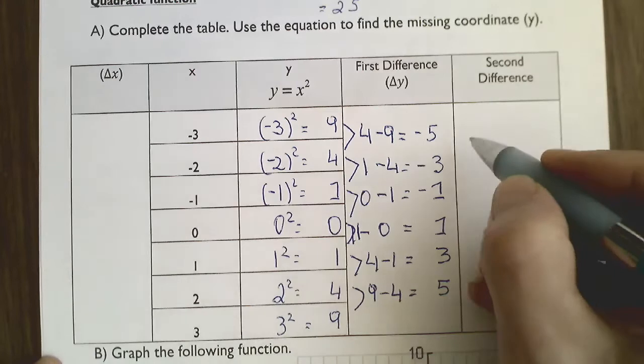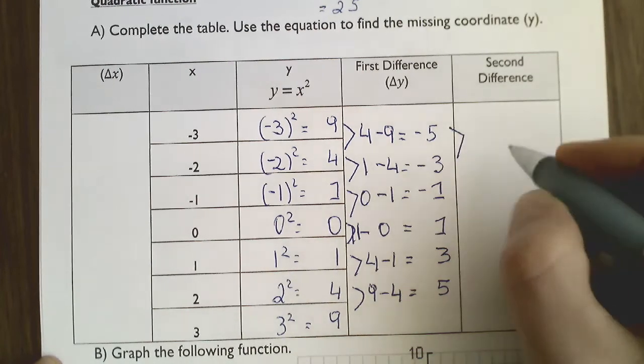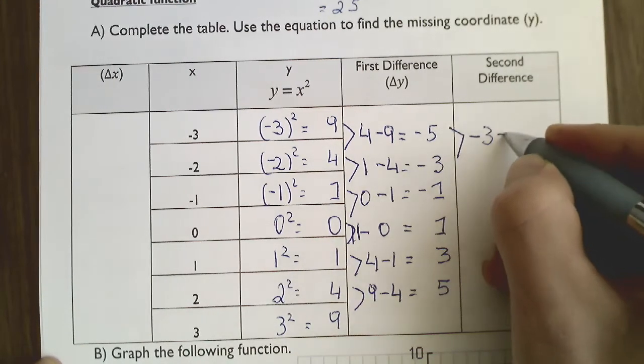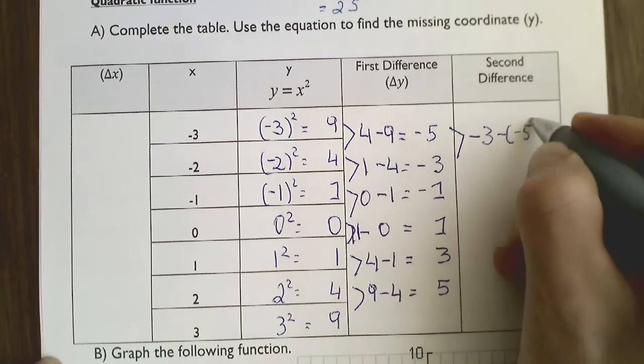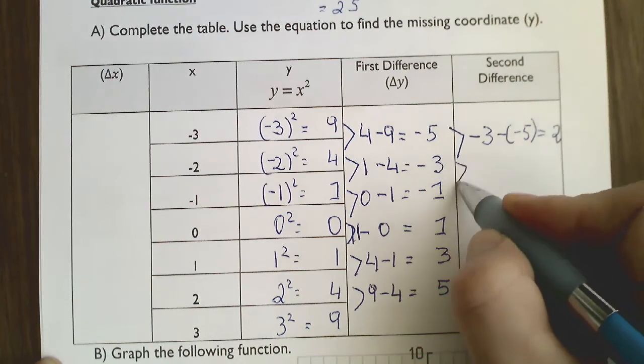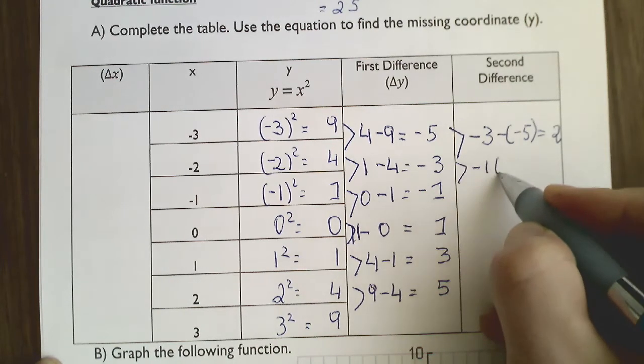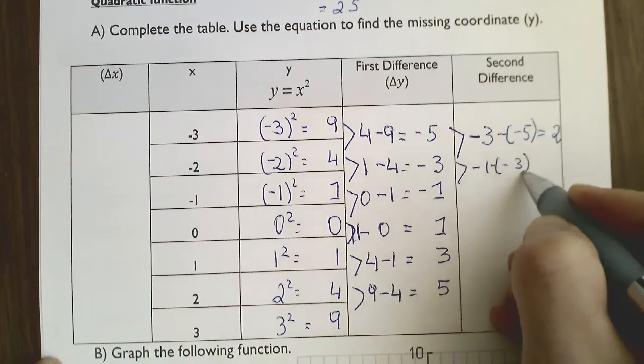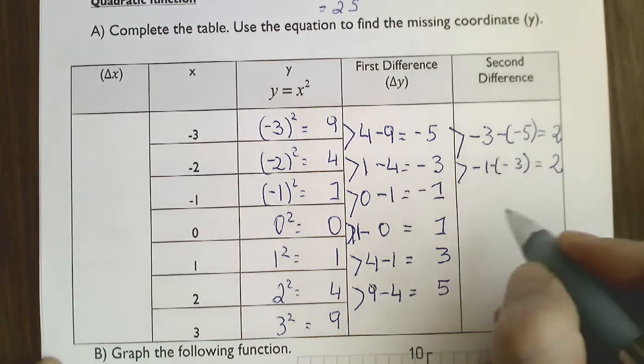Well, we'll check for the second differences. The difference between -3 and -5 is 2. -1 and -3 is also 2.